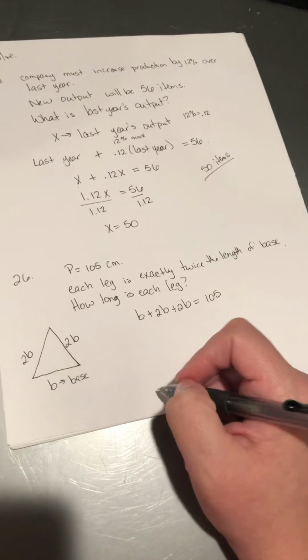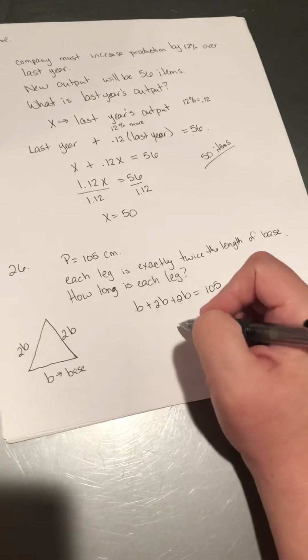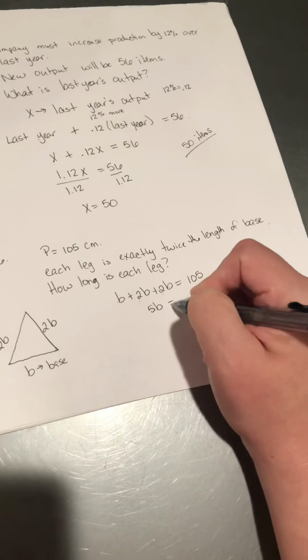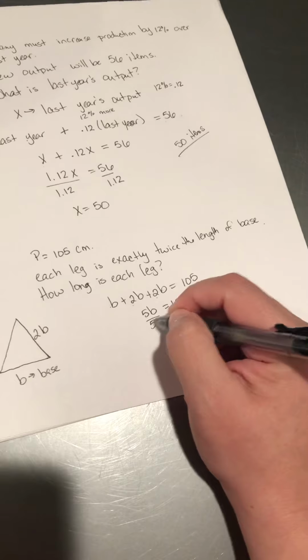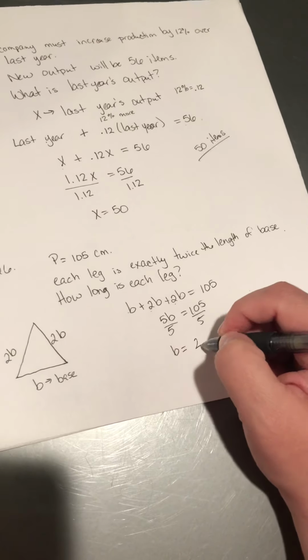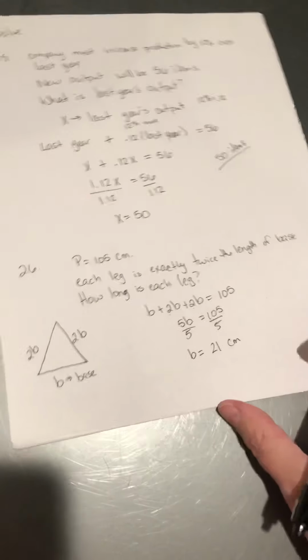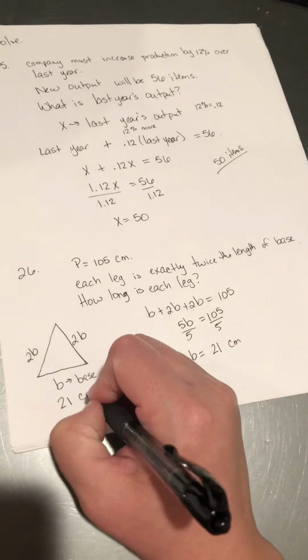So now all I have to do is solve this equation. B plus 2B plus 2B is 5B, is 105, and then again to undo multiplication, I divide both sides by 5, and I get B is 21 centimeters. But that's not your answer, because this is your base, which is 21 centimeters.